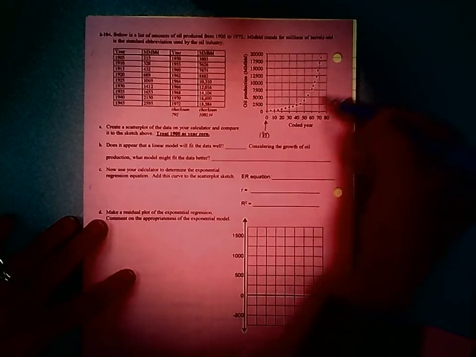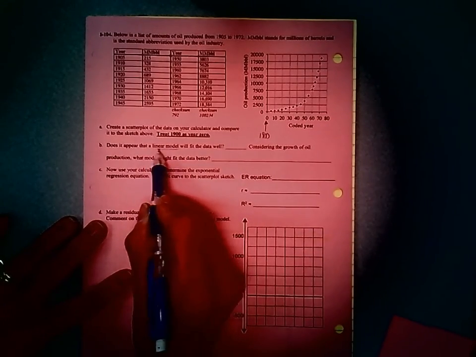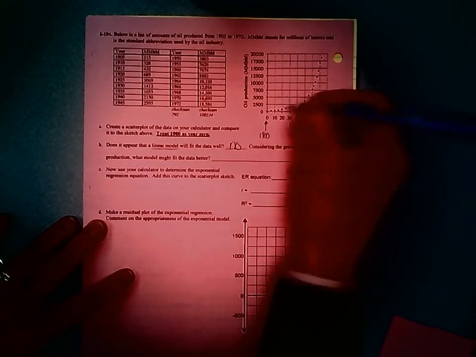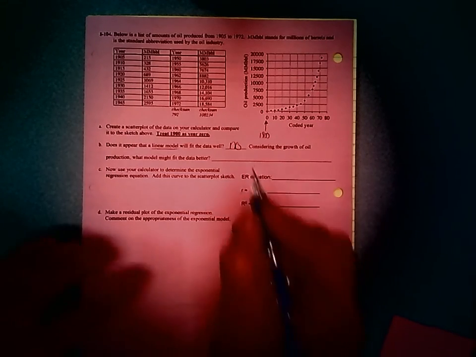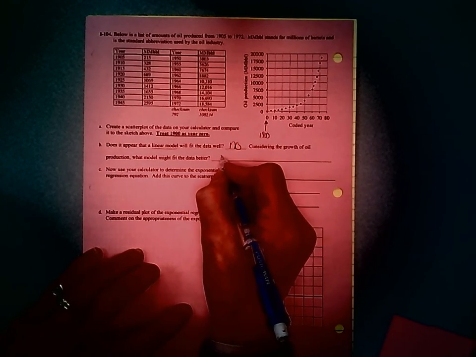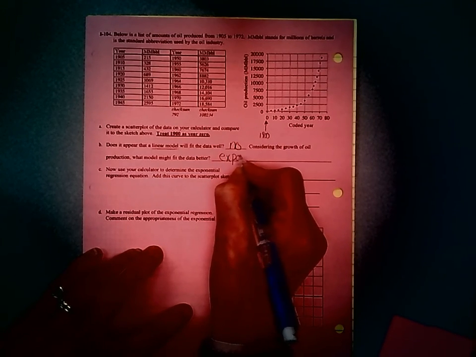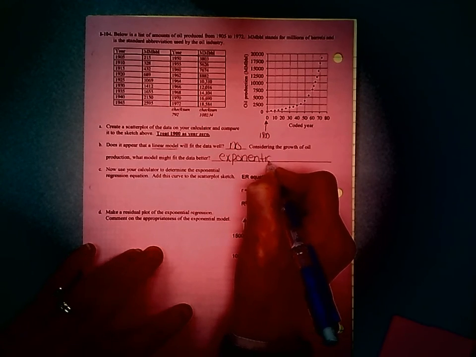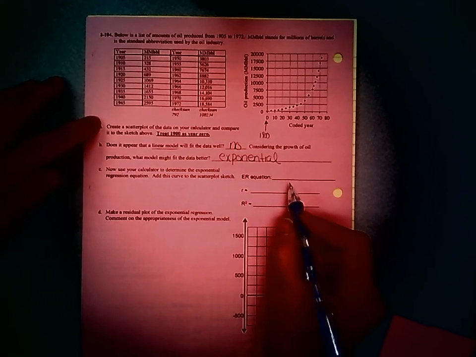So when I look at this graph, does a linear model look like the way I want to go? No way. You can definitely see there's a curve. This is much easier to see than the dry ice. So if it's curved, then we know that we want an exponential equation. So once again, you've got to enter your data in.